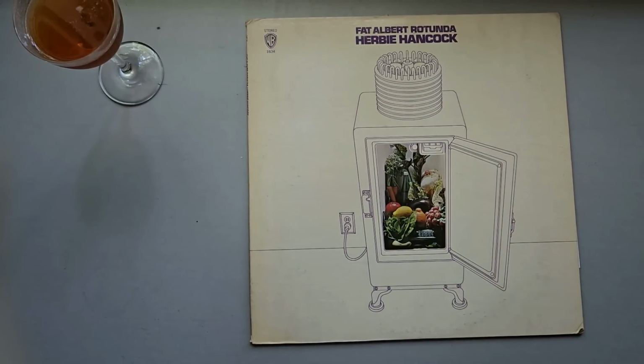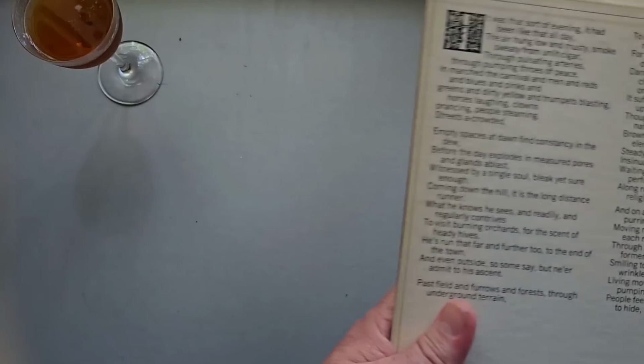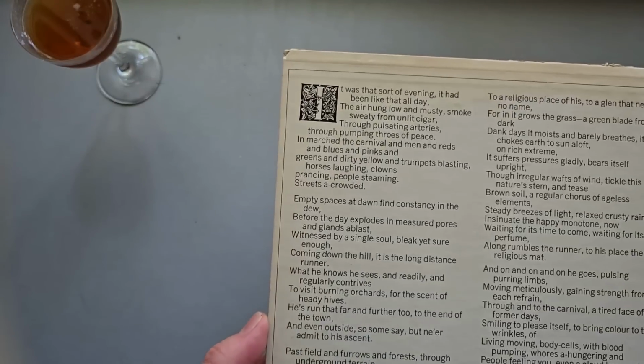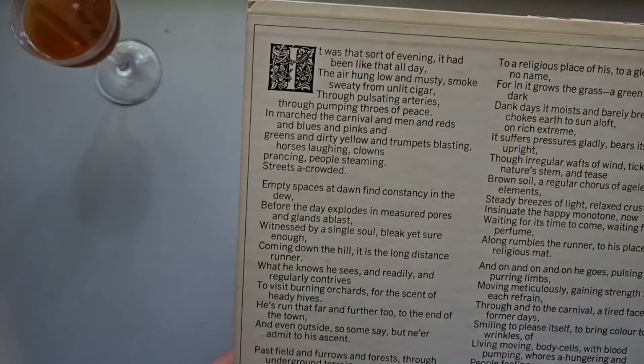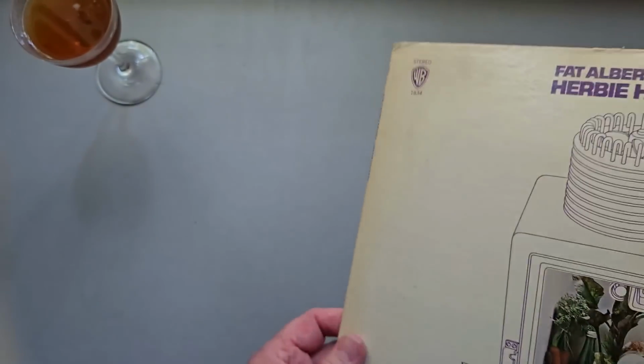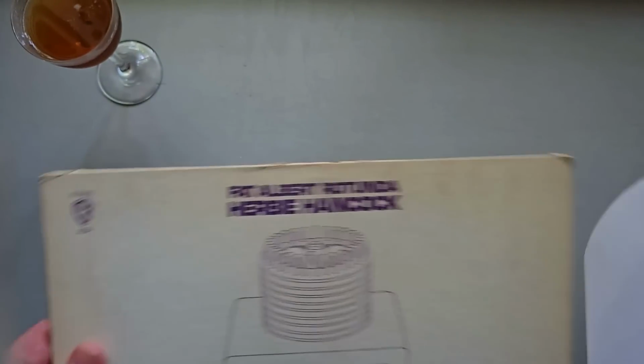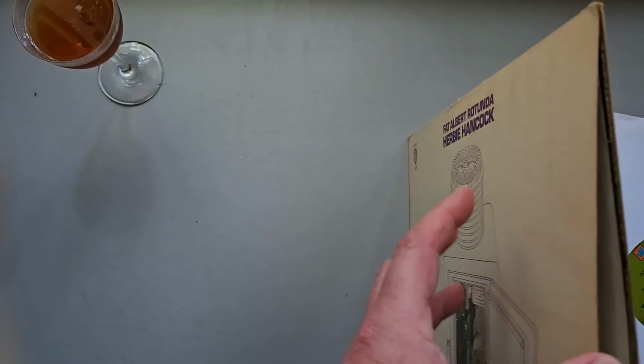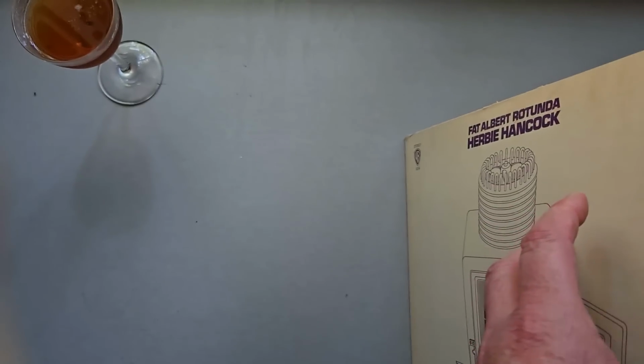I didn't know anything about this album when I picked it up. I saw it for sale at, before my friend opened his shop, this is years ago, it was for sale at Amoeba. And I saw it, and I was like, Fat Albert Rotunda. I was like, what is this? And I bought it based on just the fact that it was Herbie Hancock. It was an album I didn't have. And I thought it might have a connection to the Fat Albert cartoon, which I did grow up watching. I mean, it was something that as kids we watched. And so I really liked it.